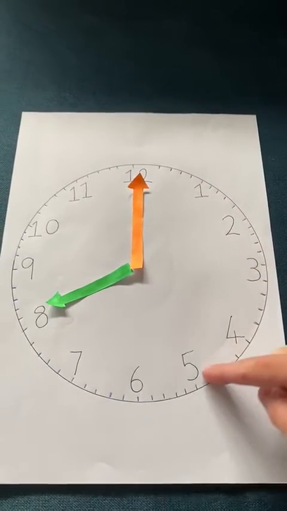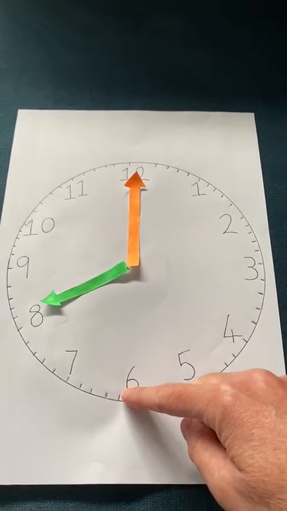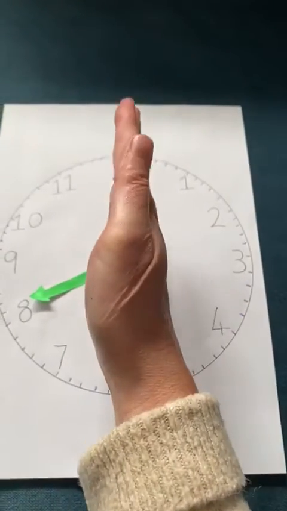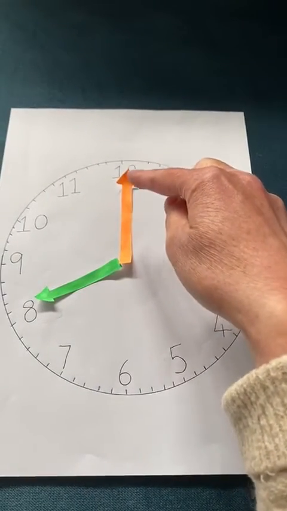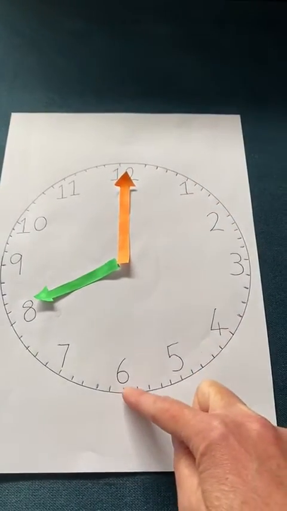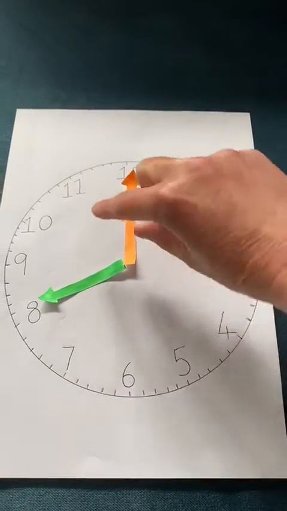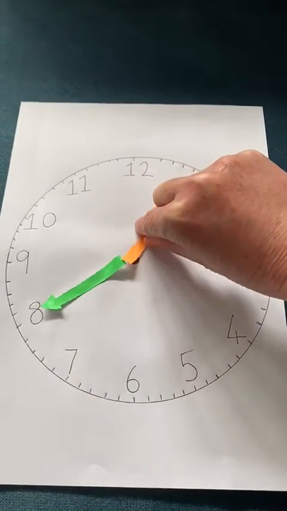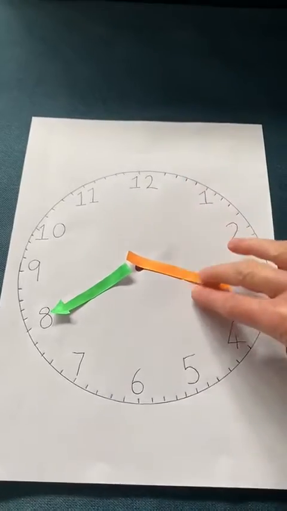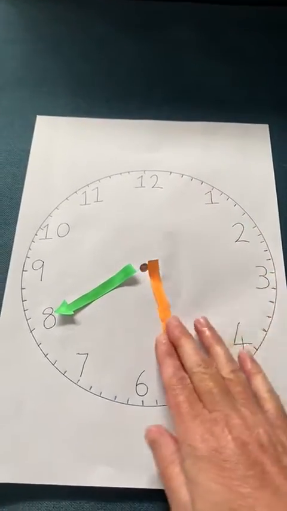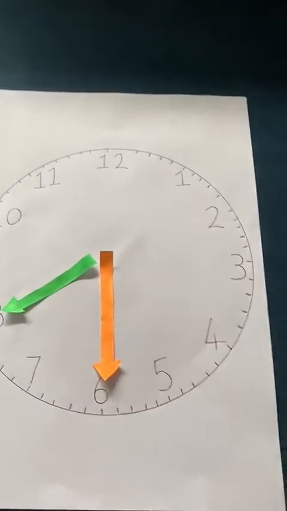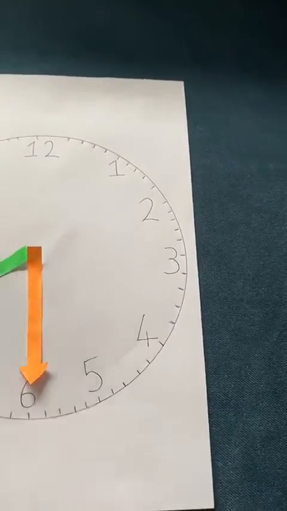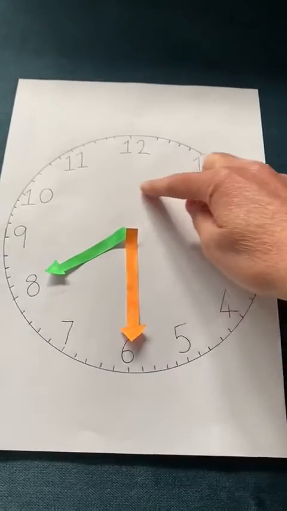If I want to show the time 8:30, my minute hand needs to have moved and travelled halfway round my clock. If I was to cut my clock in half, there would be a line drawn from number 12 down to number 6. So this minute hand is going to move halfway round the clock until it points to number 6.